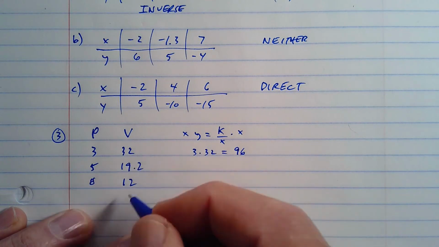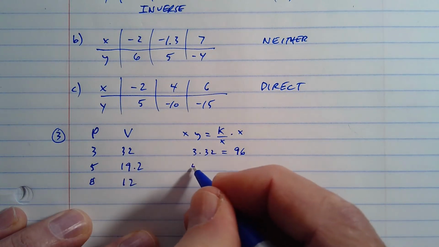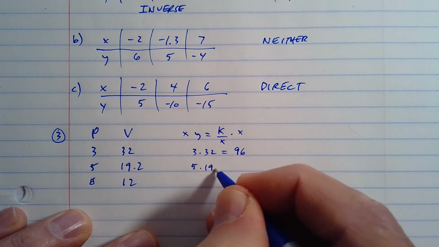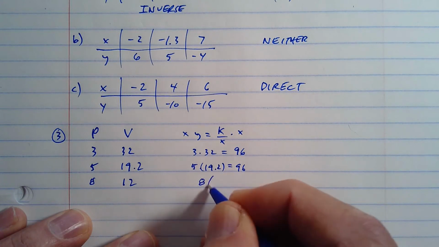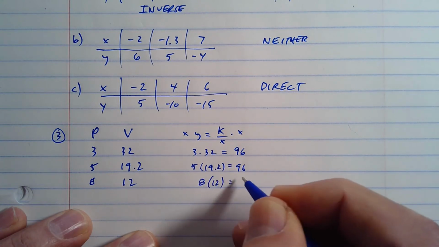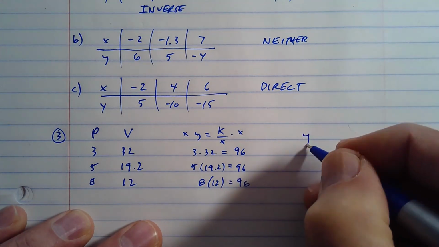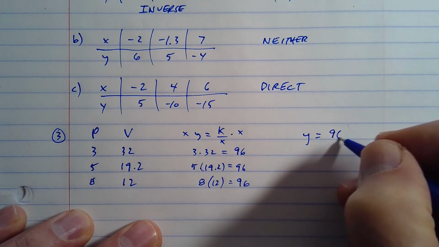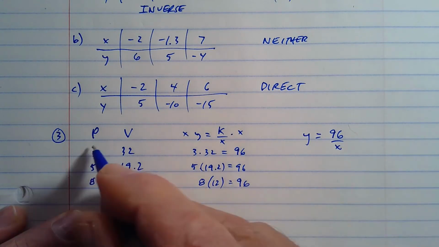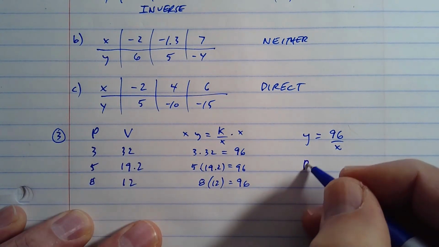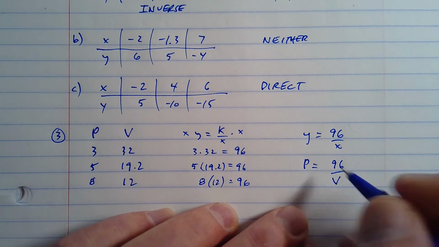And they told us already it was inverse, but if we were just checking, same thing, 5 times the 19.2, that gives us 96, and of course 8 times 12, that also gives us 96. So what's our function? Y equals 96 over x if we use y and x, but they used p and v, so final answer would be p equals 96 over v.